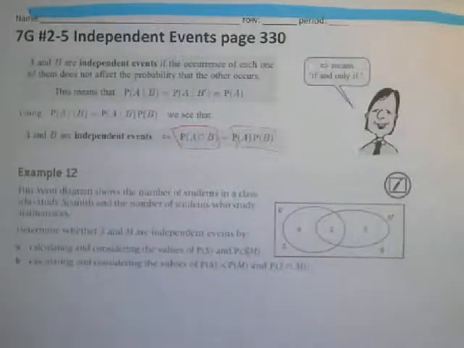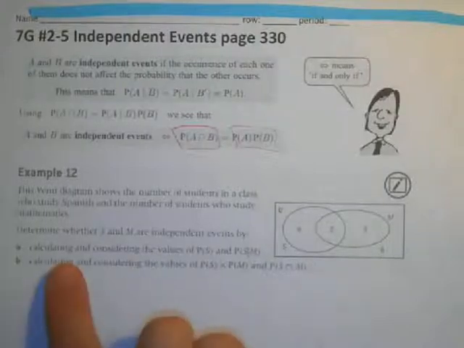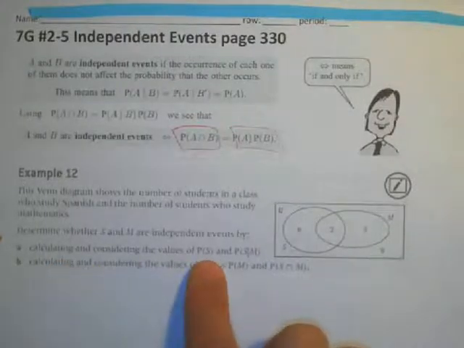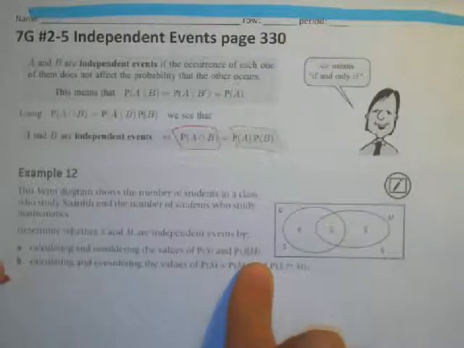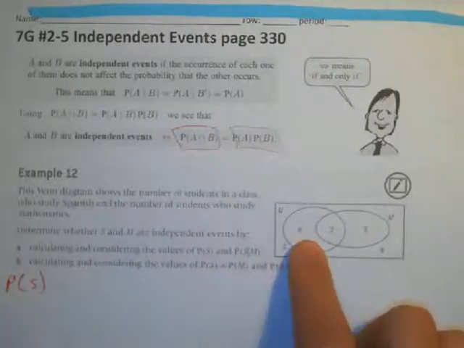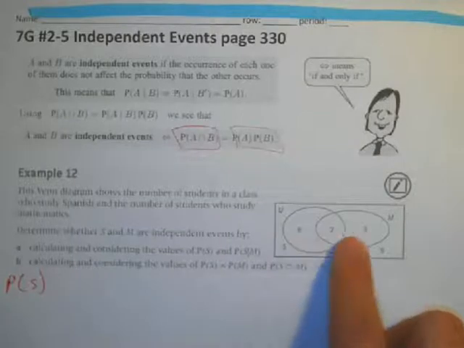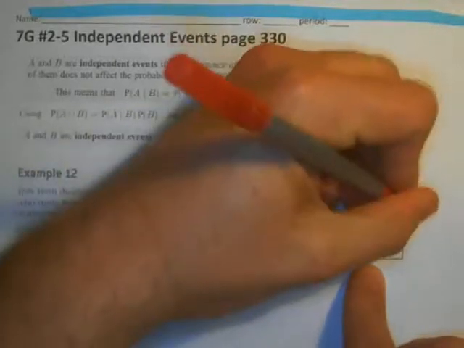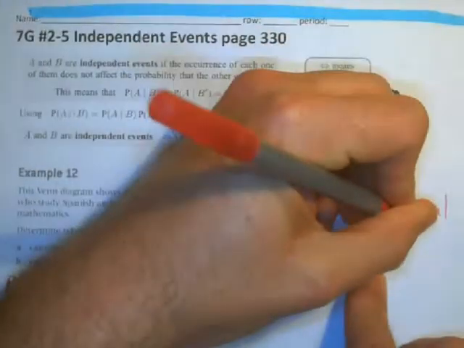Now we're going to show an example of that right now. Okay, so first of all, part A, calculate the value of the probability of S, and let's do that. First we have to figure out what the total is. 6 plus 2 plus 3 plus 9, total is 20, right?